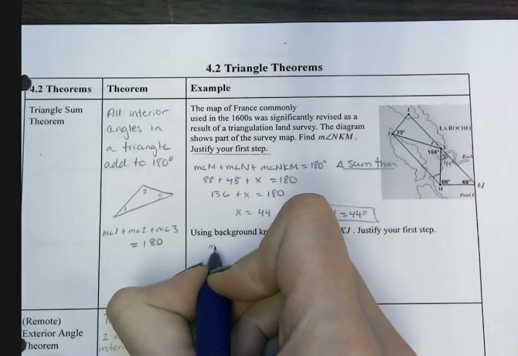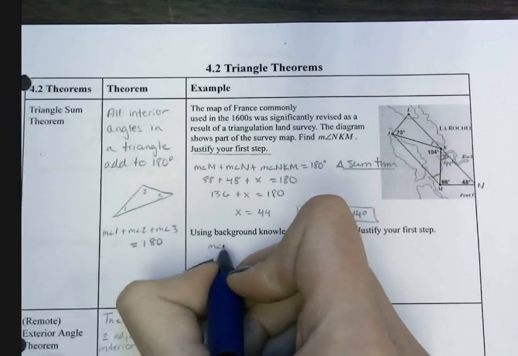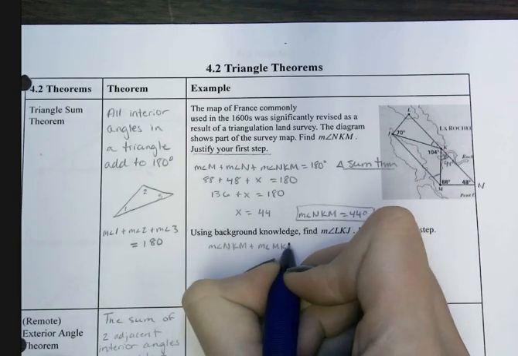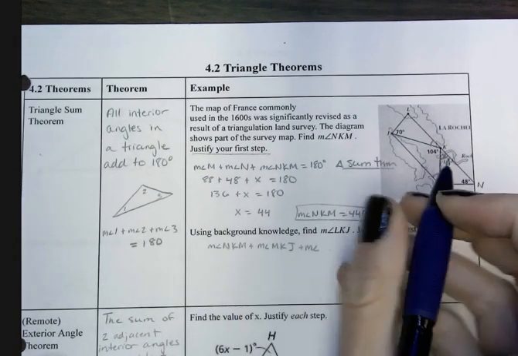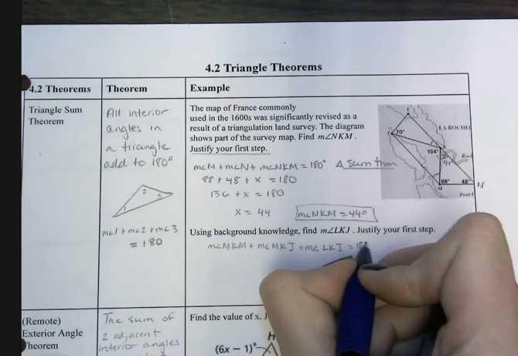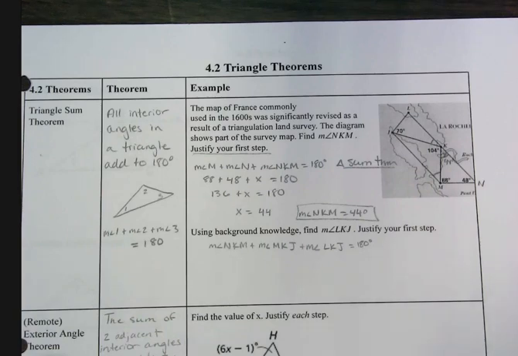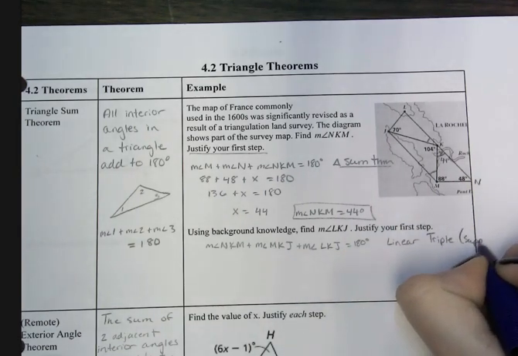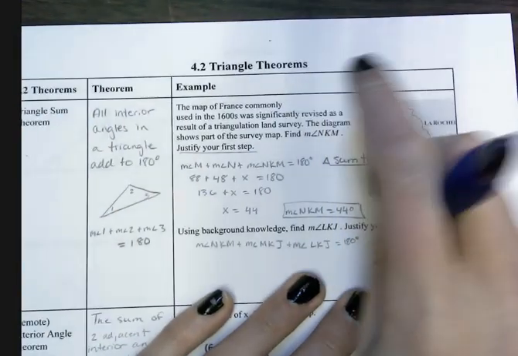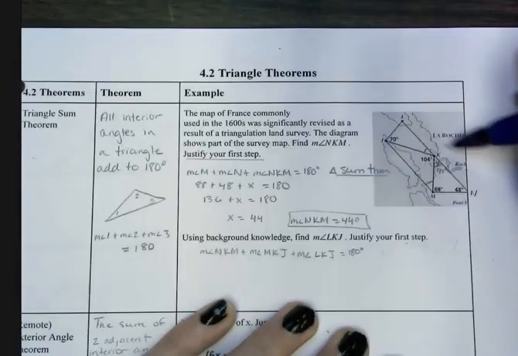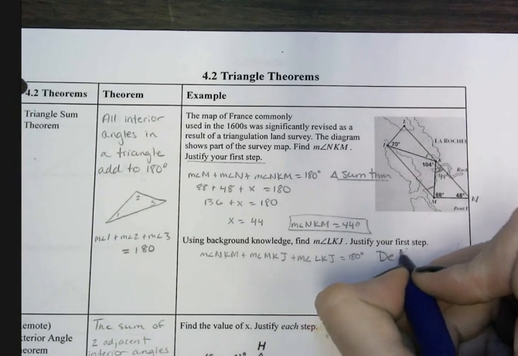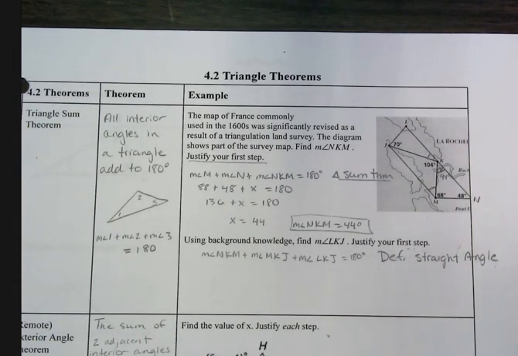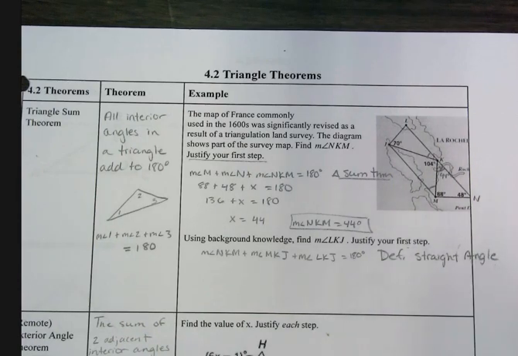So I'm going to say that the measure of angle NKM plus the measure of angle MKJ, plus the measure of angle LKJ has to be 180 degrees. Normally we would probably say this is a linear pair theorem, but we have three of them, so let's call it a linear triple. Or actually, we can come up with something a little bit better. If we have a bunch on a line together, we can say that that's a straight angle, so I'm going to put that. Definition, straight angle. Linear triple isn't a formal name, so this one's a little bit more formal of a definition, or supplementary angles would work as well here.